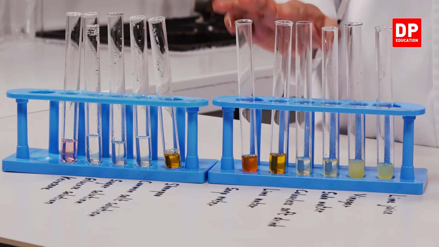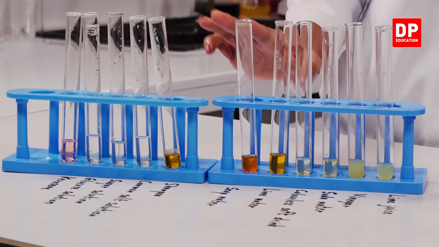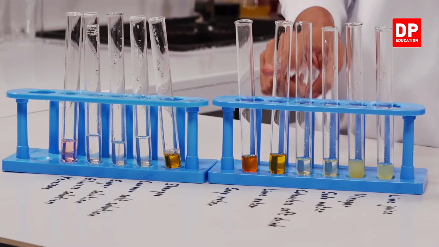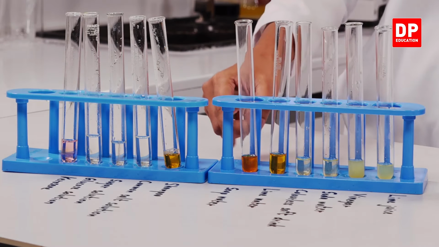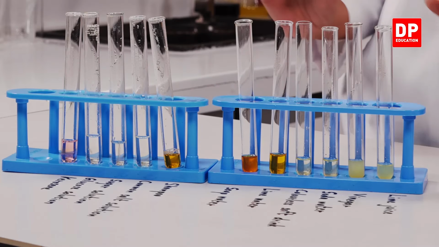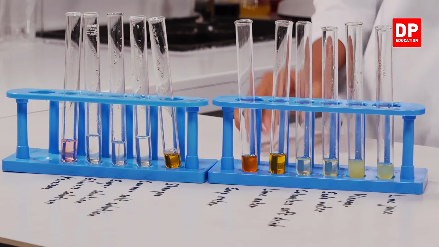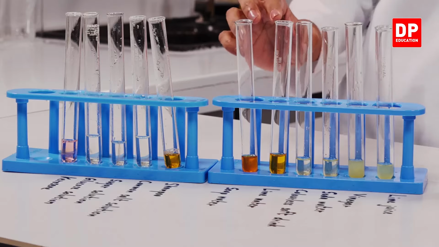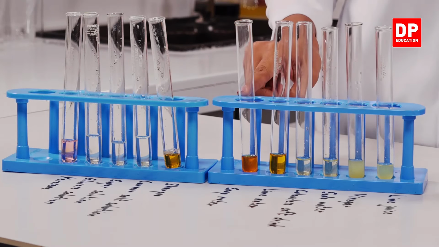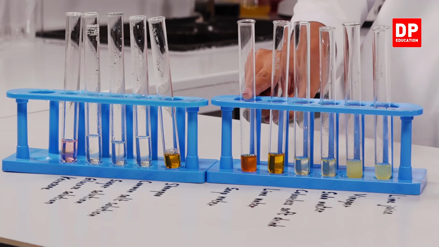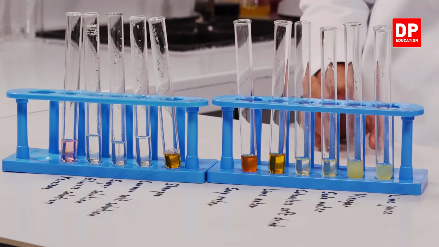What can you tell about the next three test tubes? They contain basic substances: lime water, soap water and shampoo. Can you all see? It is an orange color range. Okay children, it is an orange color range, or you can even say reddish orange color. If you carefully observe the soap water solution, it is reddish orange in color.